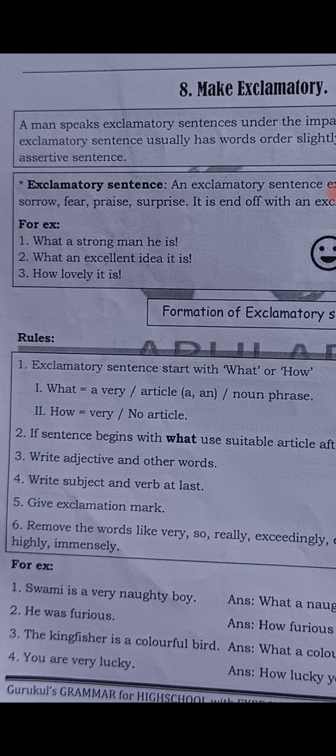And we should begin our sentence with how if there is no article, or when only very is used in the assertive sentence. That time, while making the exclamatory, we should begin our sentence with the word how.